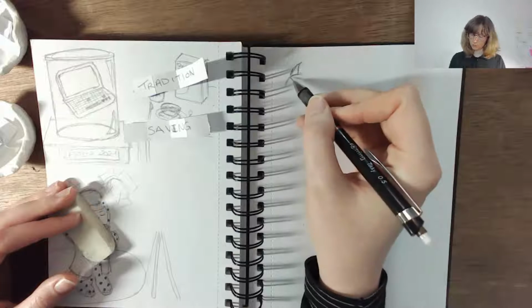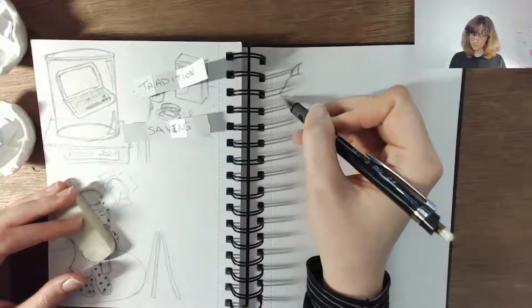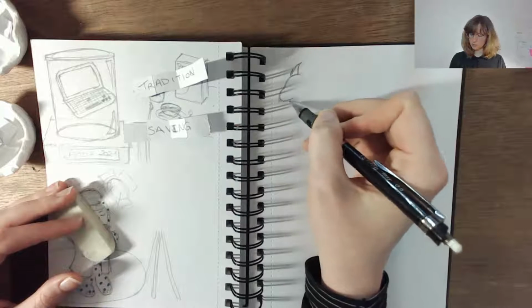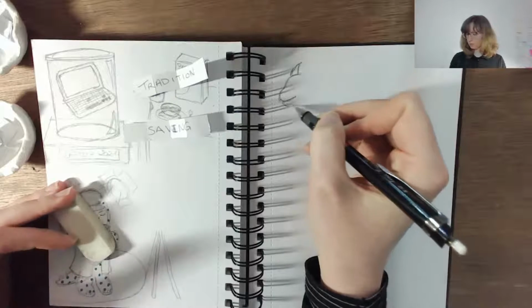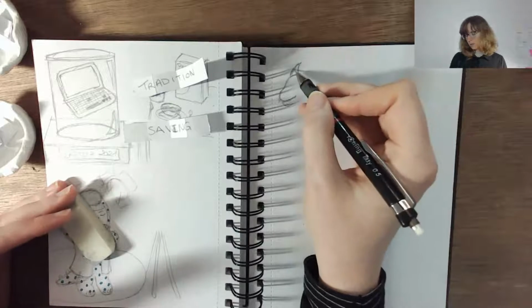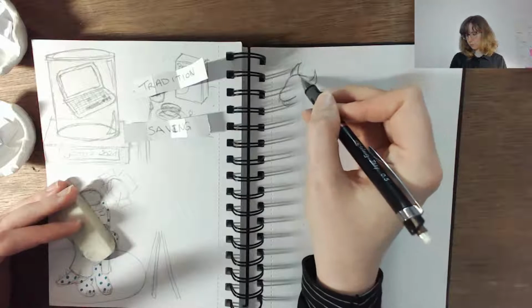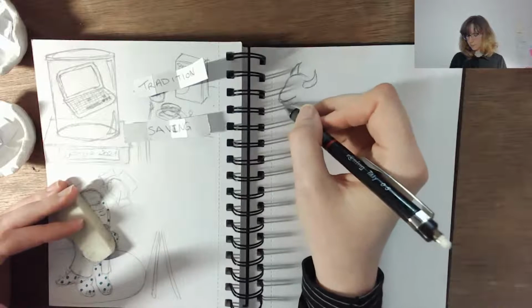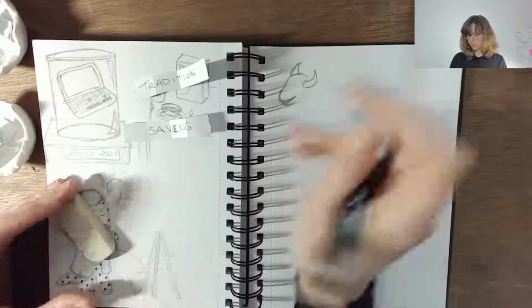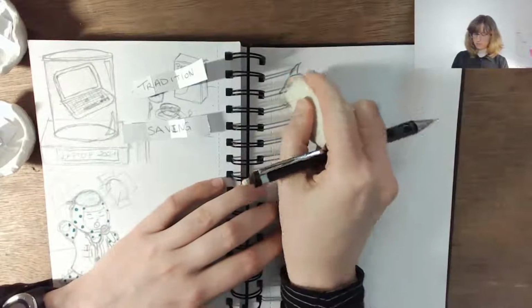We're gonna start. Don't remember how to do it, but they kind of look like a cow. So we're gonna do something like this. And this is really bad.